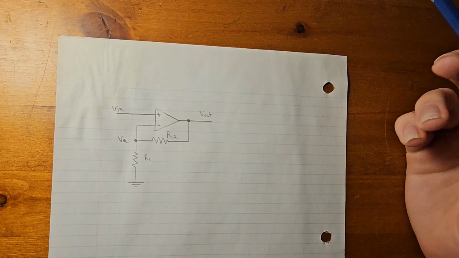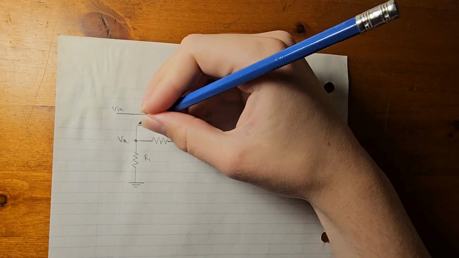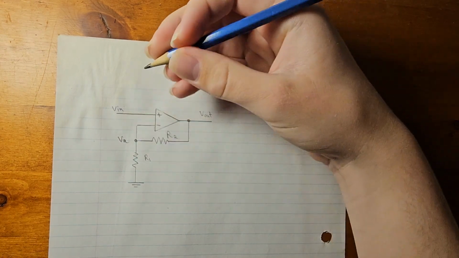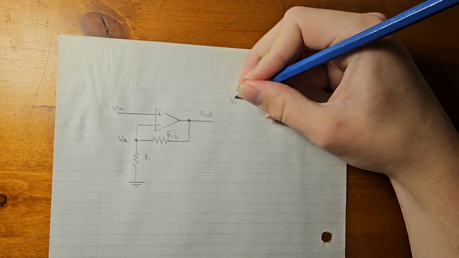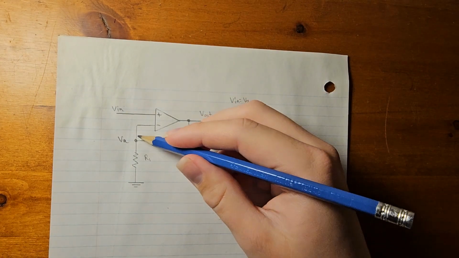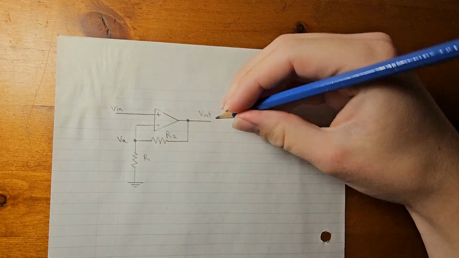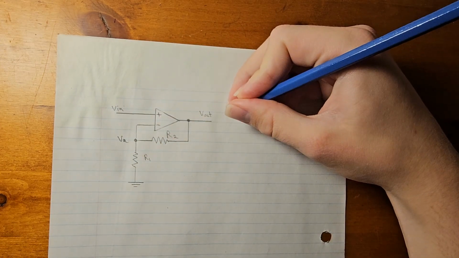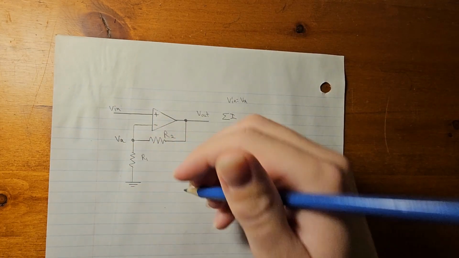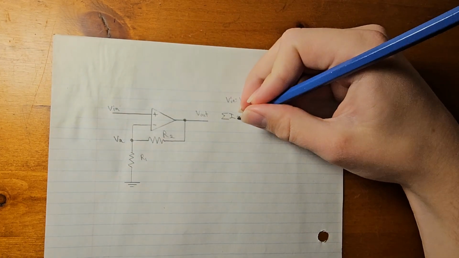So first thing to note is that there's no voltage difference between each terminal, which means that Vin has to be equal to VA. So Vin is equal to VA. We're going to use nodal analysis again, so we're going to say that the sum of currents, sum of I, entering node A is going to be equal to 0.